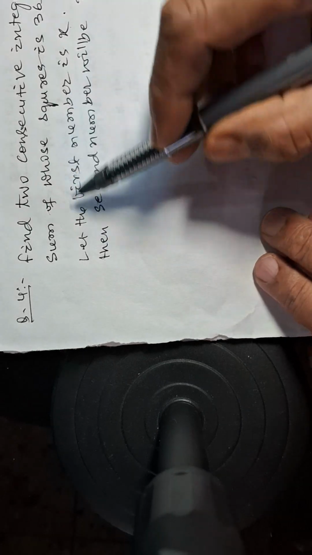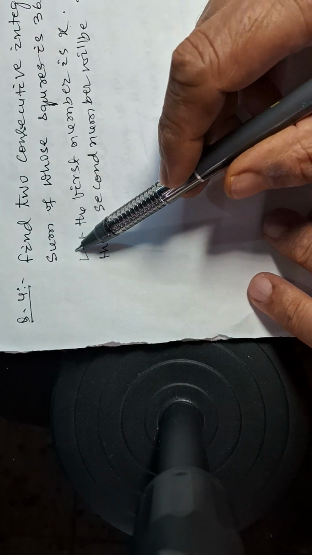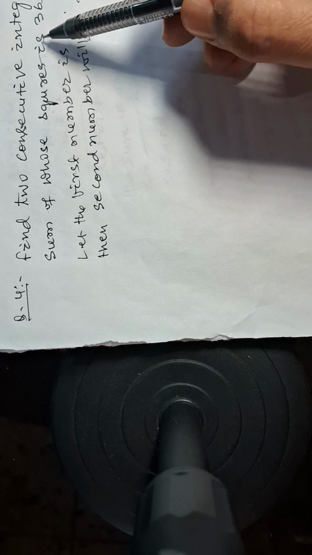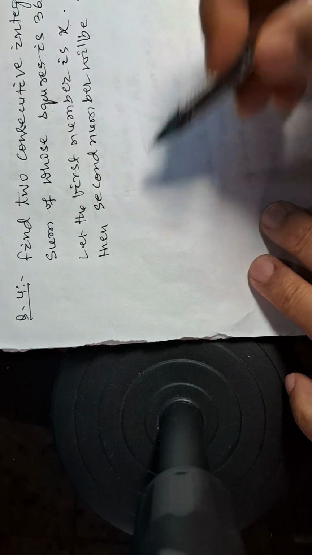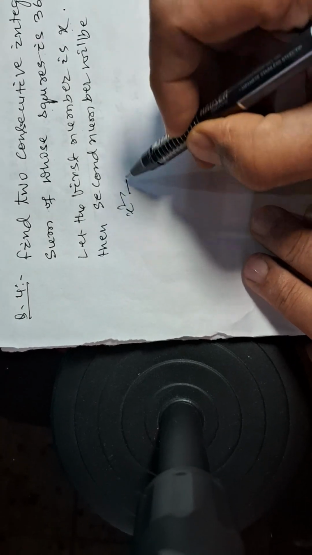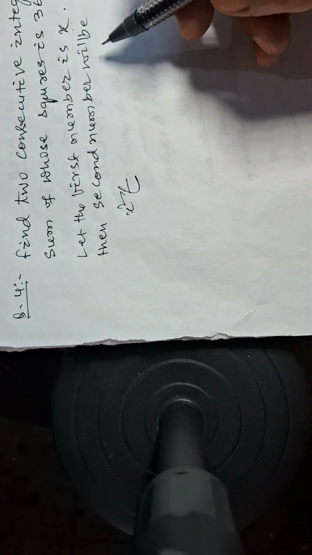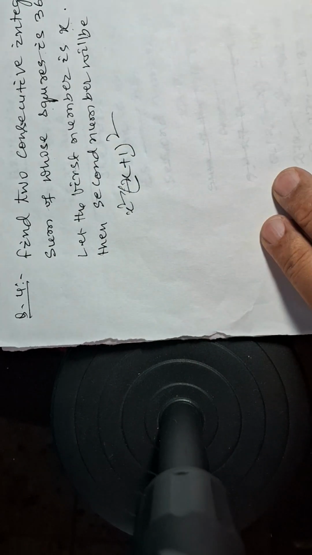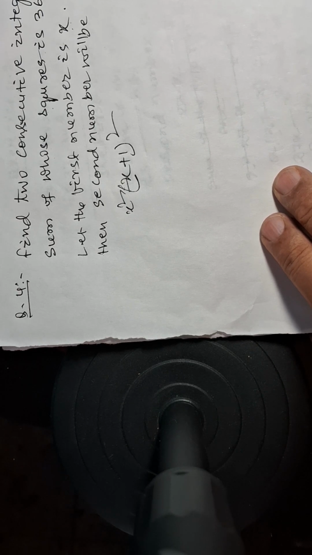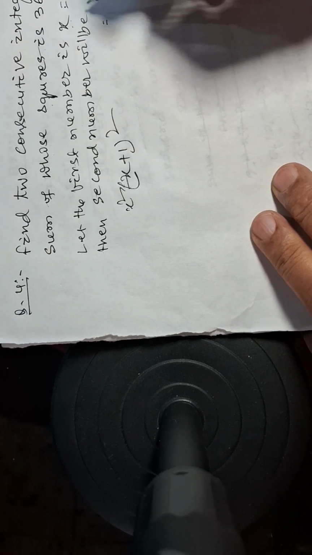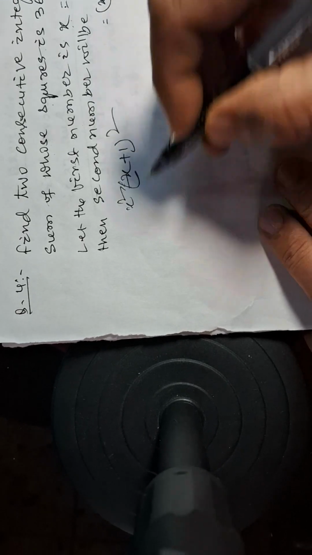Now, the sum of whose squares is 365. First number's square will be x square, and the second number's square will be x plus 1 whole square.